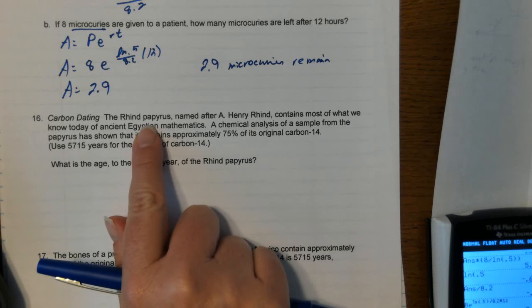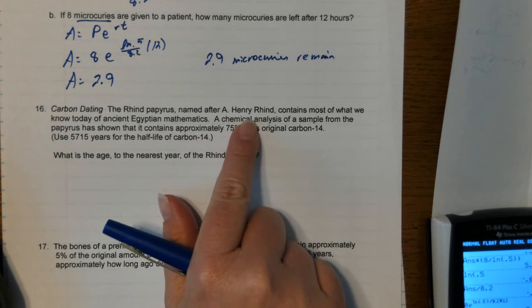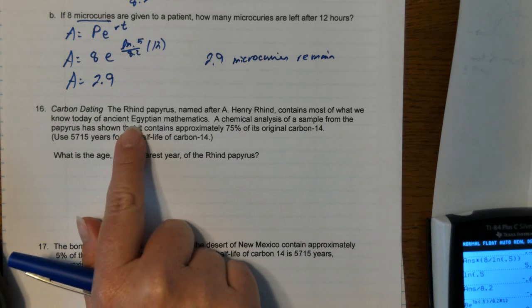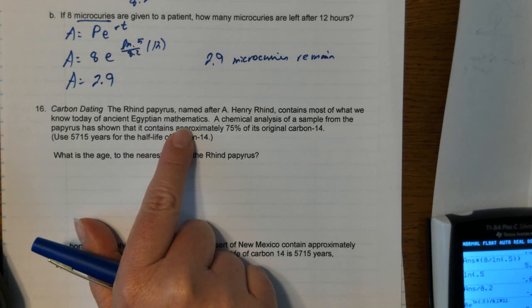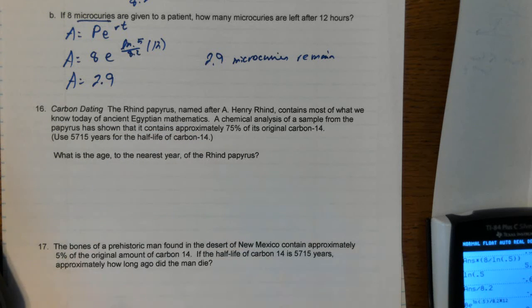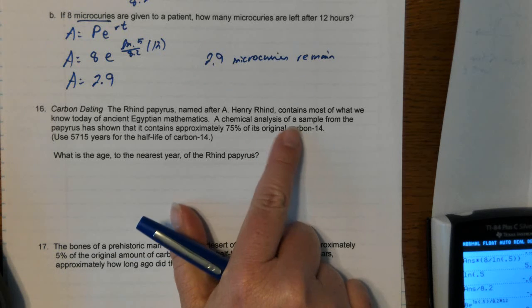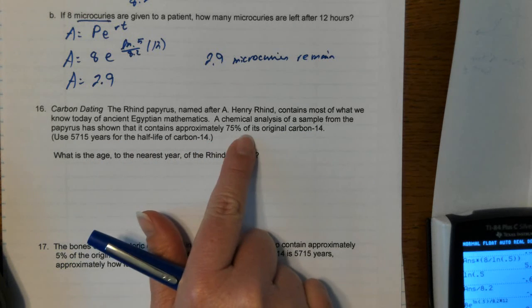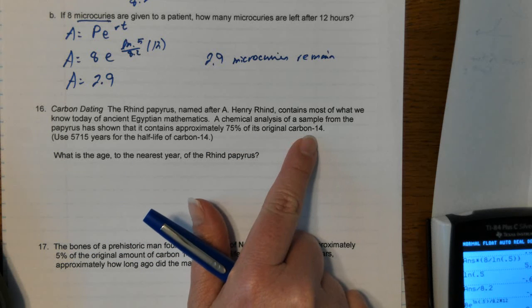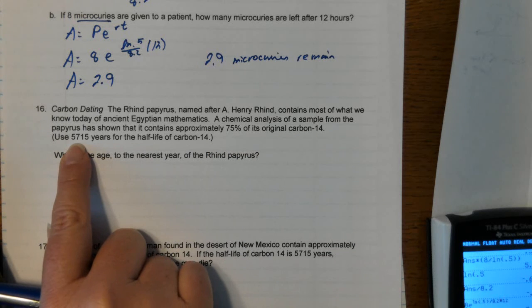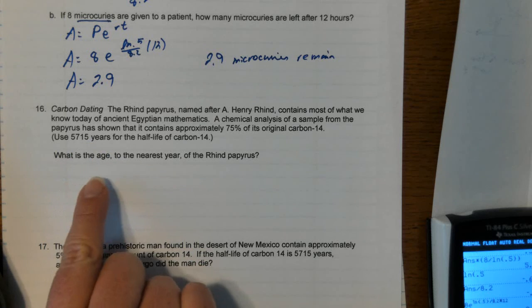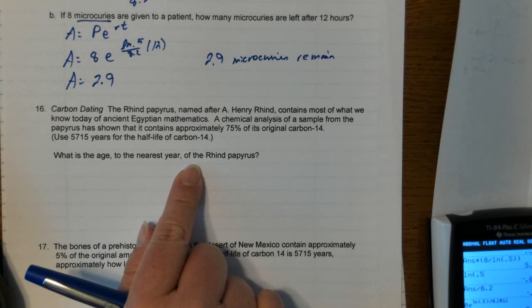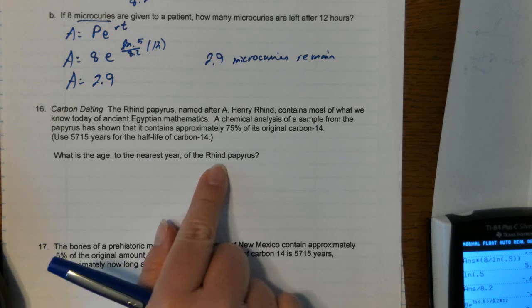Okay. The Rhind papyrus, named after Henry Rhind, contains most of what we know today of ancient Egyptian mathematics. We learned a lot about that. It was pretty cool what they found on that. A chemical analysis of a sample from the papyrus has shown that it contains about 75% of its original carbon-14. And they tell us that the half-life of carbon is 5,715. That's what they want us to use. Okay. So what is the age? So we're looking for T of the Rhind papyrus.